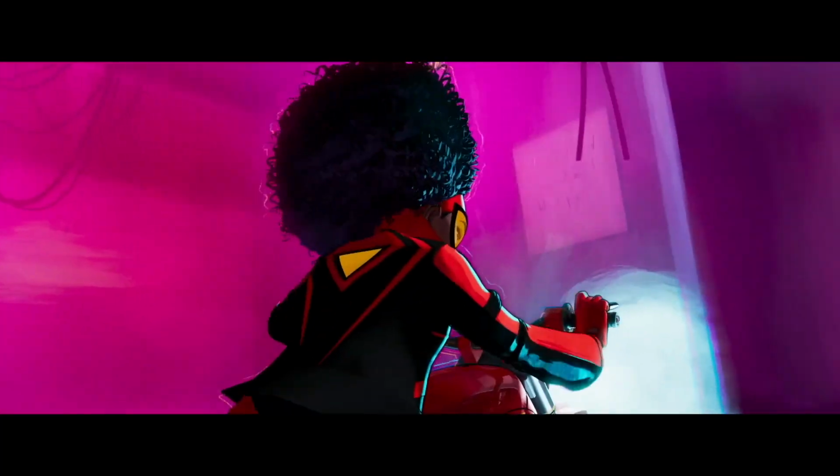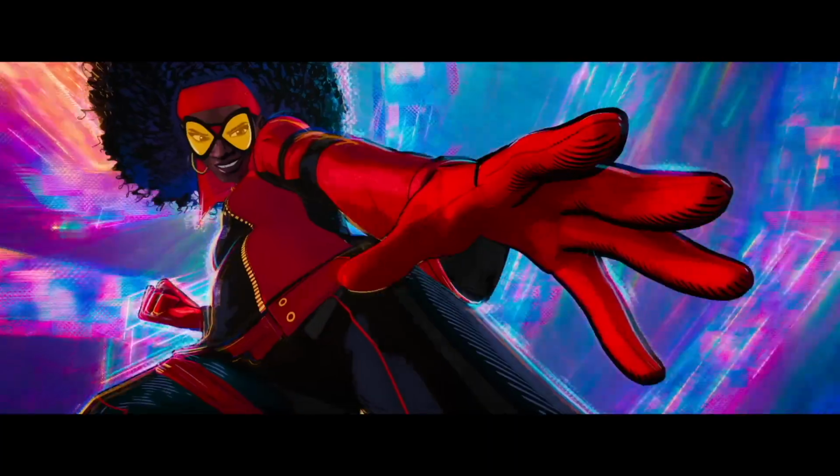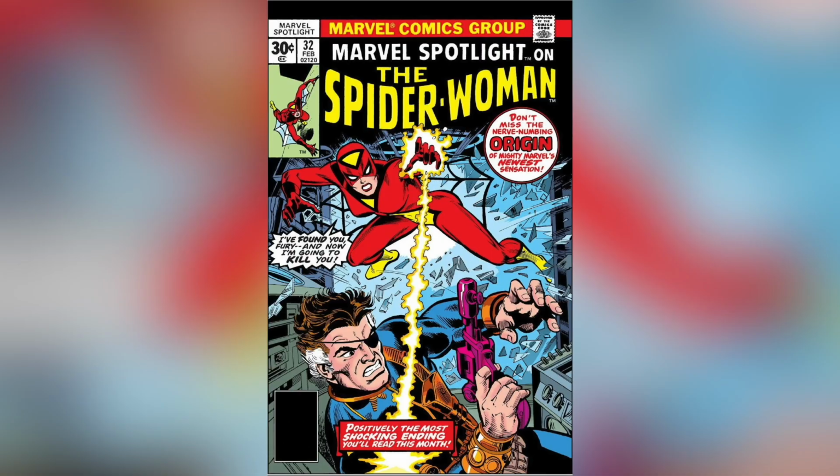And then we get the arrival of the Spider-Woman, played by Issa Rae. Now, there have been several versions of Spider-Woman over the years, but this is Jessica Drew, the original. She first appeared in Marvel Spotlight 32 way back in 1977, and her origins have changed a few times in the comics. And, like all the best stuff from the comics, it gets weird.